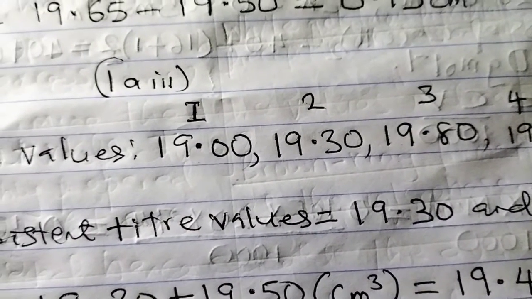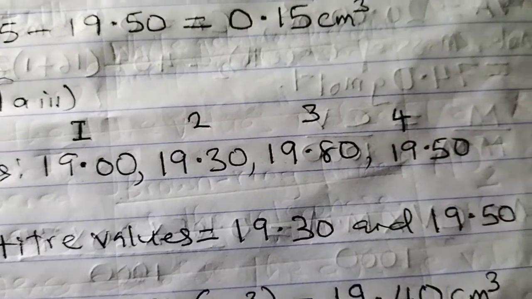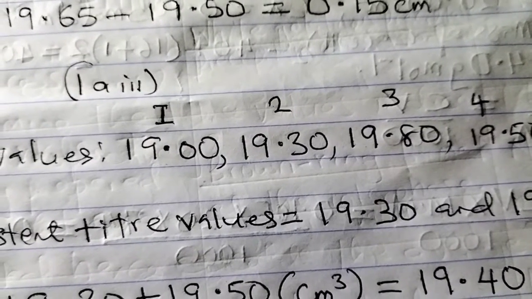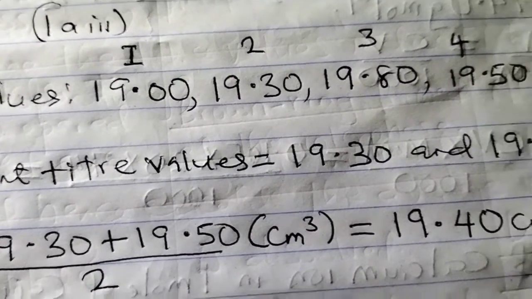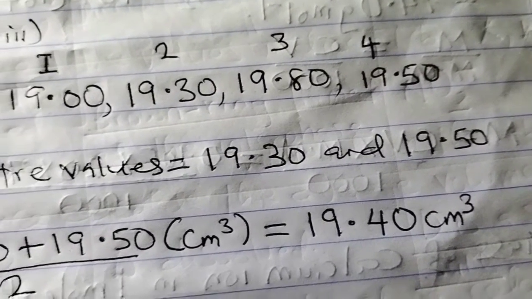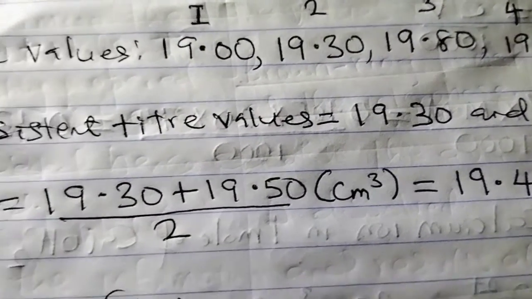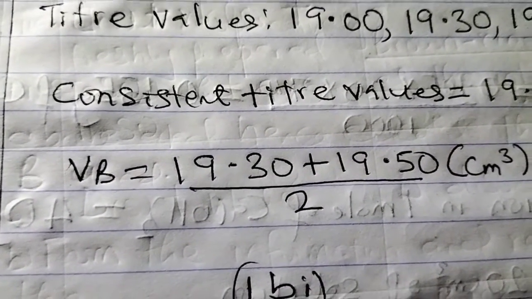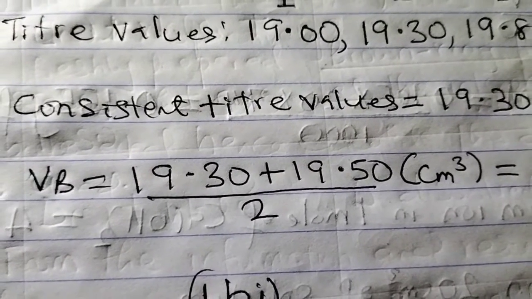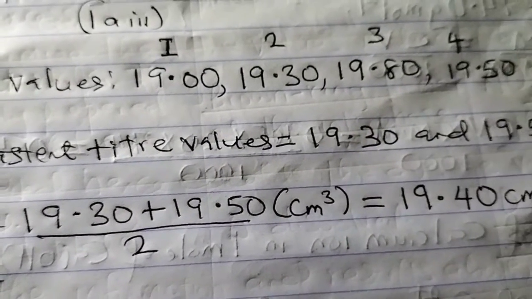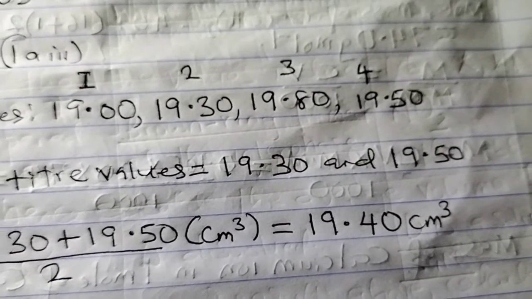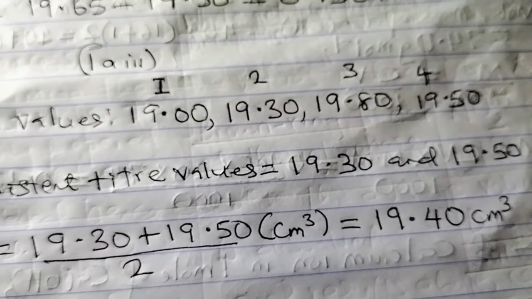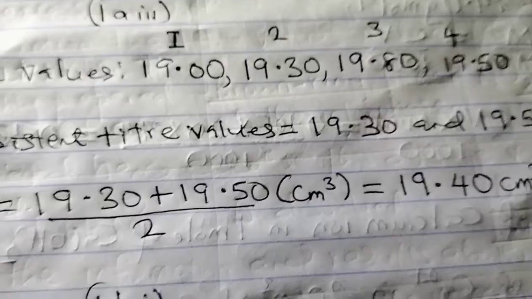How do you know the consistent ones? The values that do not differ by more than plus or minus 0.2 are 19.30 and 19.50. So these are the correct theta values. Then, to find the average, VB becomes 19.30 plus 19.50 over 2, in centimeter cube, and that will give us 19.40 cm cube as the average theta value, or average endpoint, so to say.